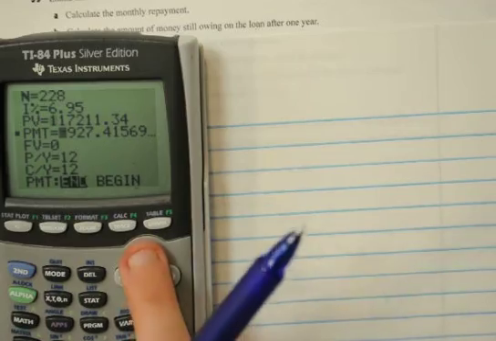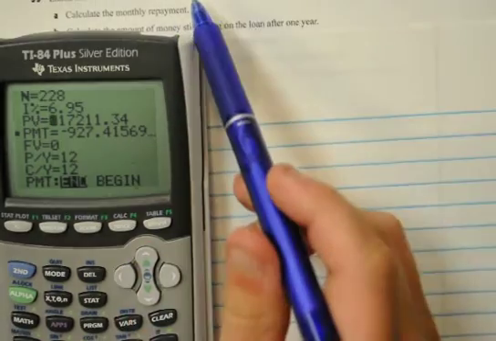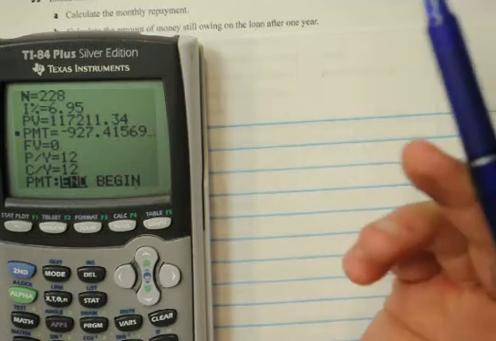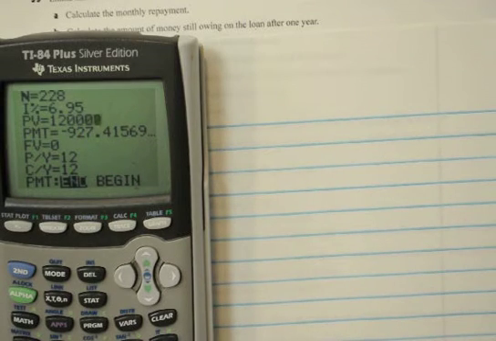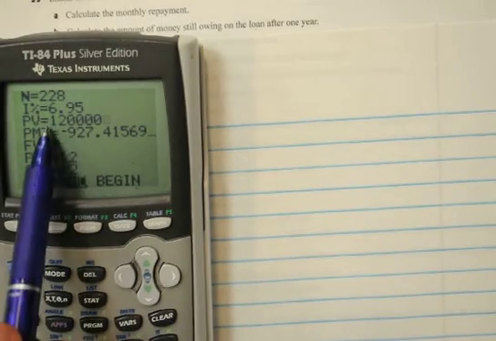This $120,000 is going to be our present value of the loan. And the way I like to think of this is $120,000 in my pocket. It's not in the bank, it's in my pocket, which is why I'm going to make it positive.